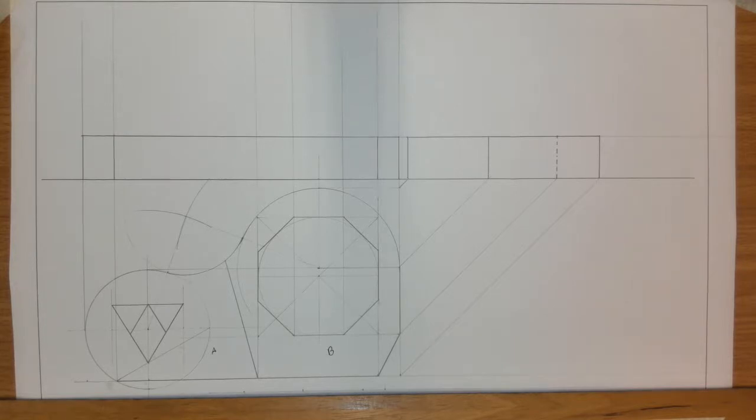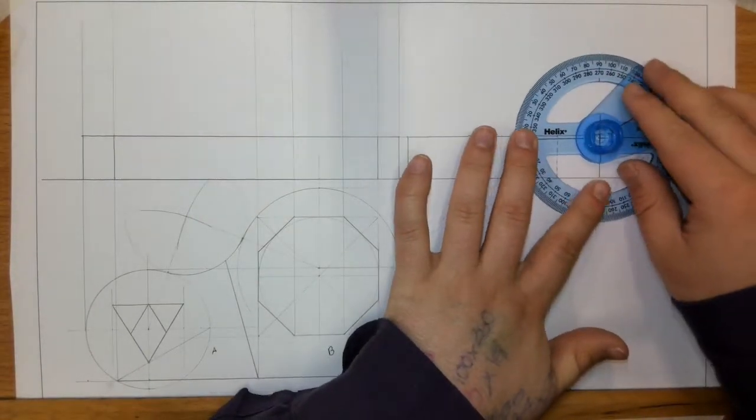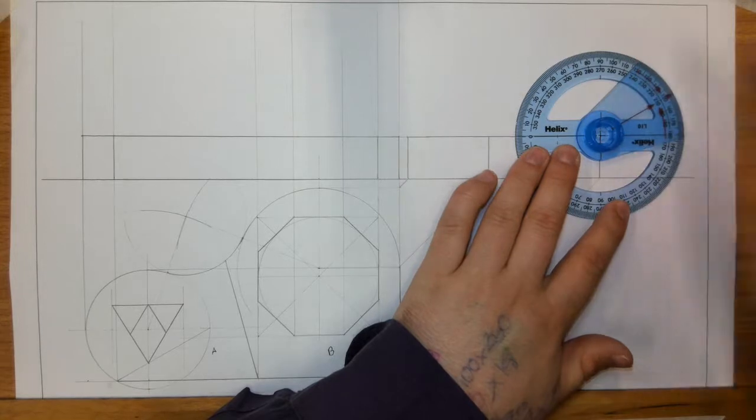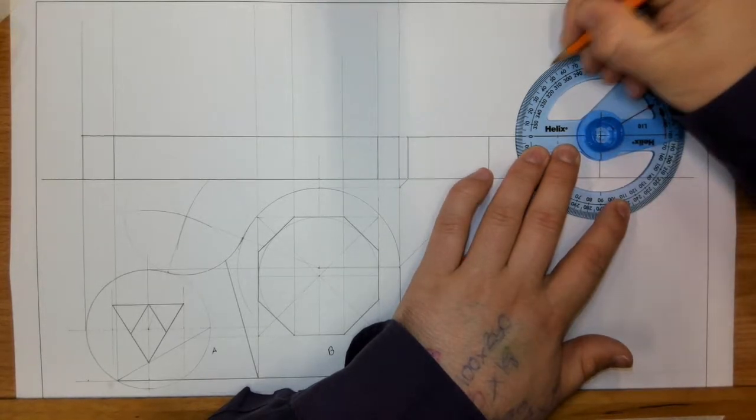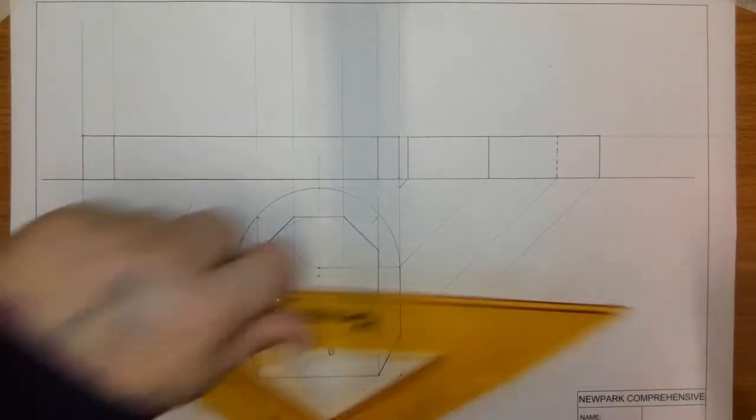So where's my protractor? 55 degrees is what I'm drawing in there.